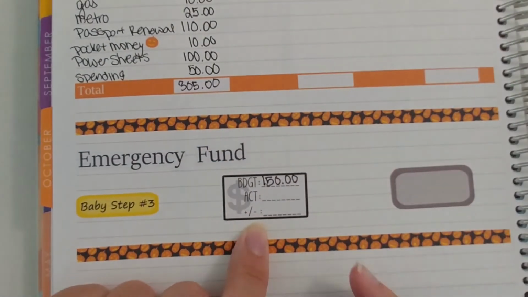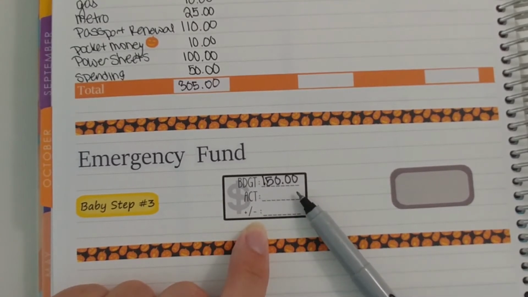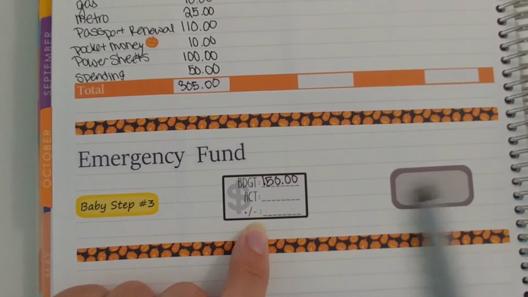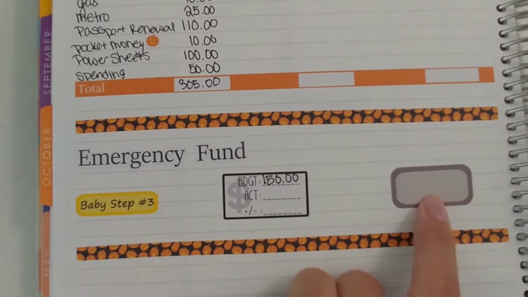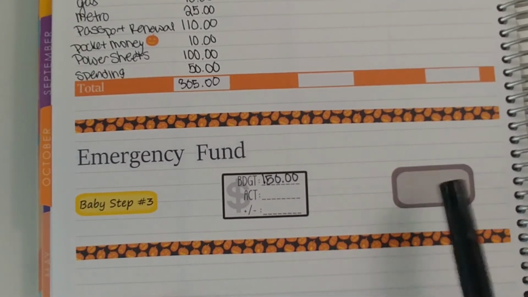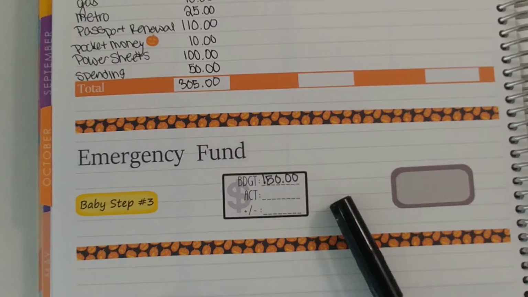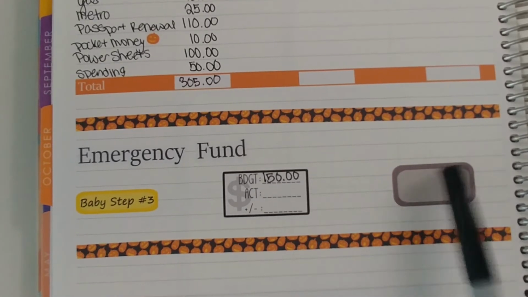And then if I have any extra money left over at the end of the month, I will put how much I actually was able to put towards it, that difference, and then the total sum of my emergency fund will go here. I'm thinking about adding a sticker that says balance or something. I used to have that way back when, but I ran out of those stickers and haven't purchased or bothered to make a new one. So I need to add that soon.